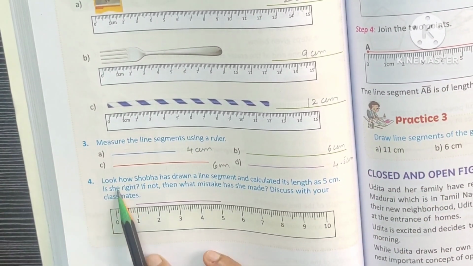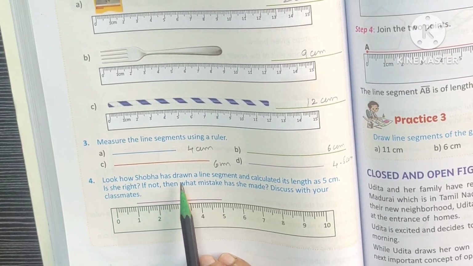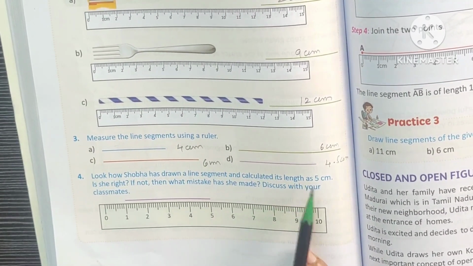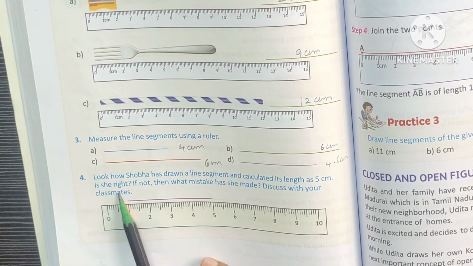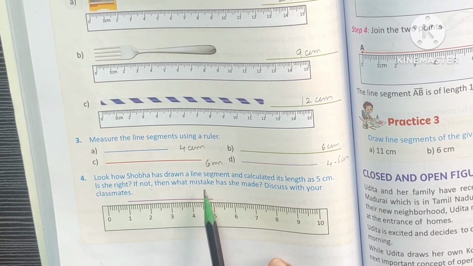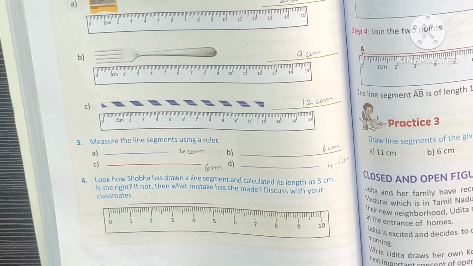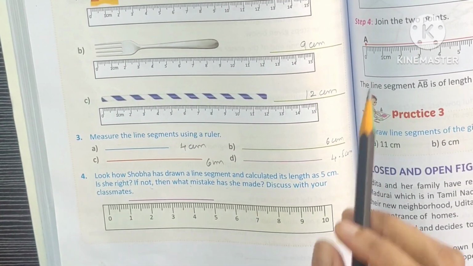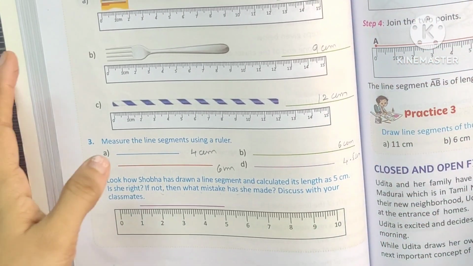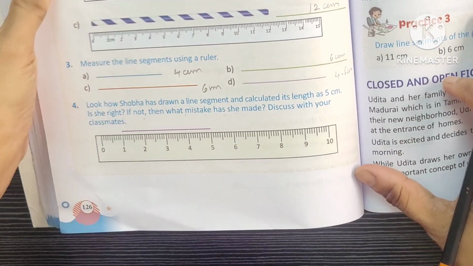Next, look how Shobha has drawn a line segment and calculated its length at 5 centimeter. Is she right? If not, then what mistake has she made? Discuss with your classmates. So, is it right? No. So, she is wrong. Why?